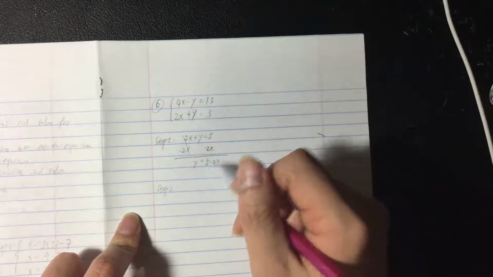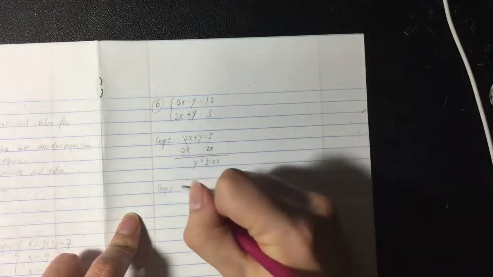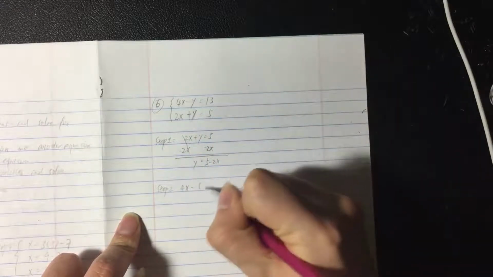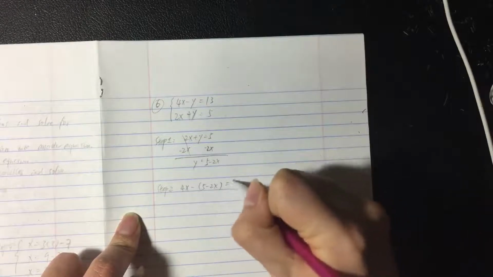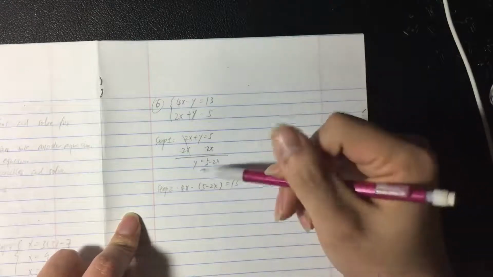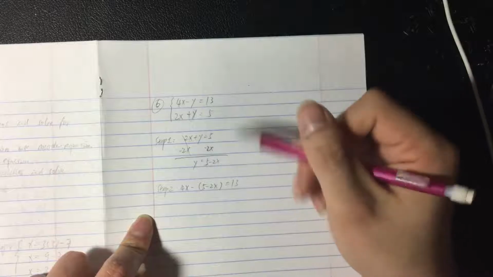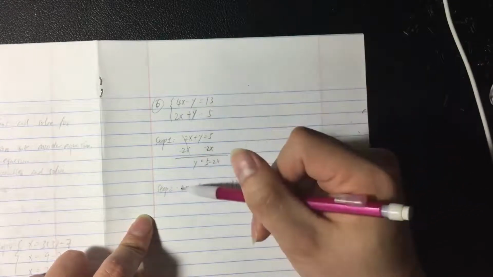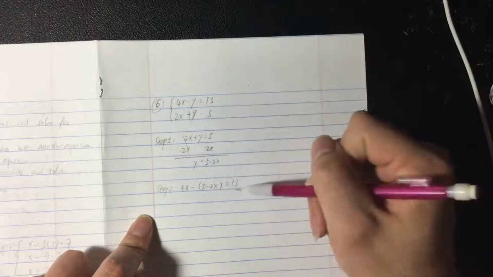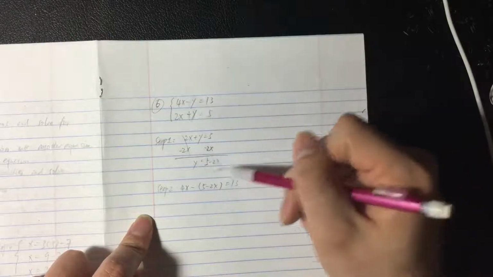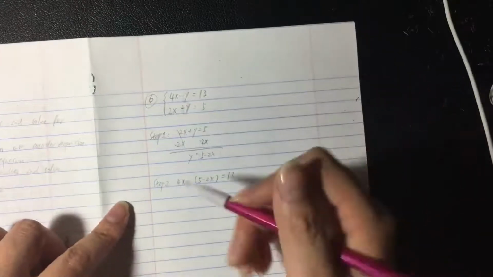If I substitute y into the first equation, I get 4x minus (5 minus 2x) equal to 13. Replace y with the new expression. That's step 2.